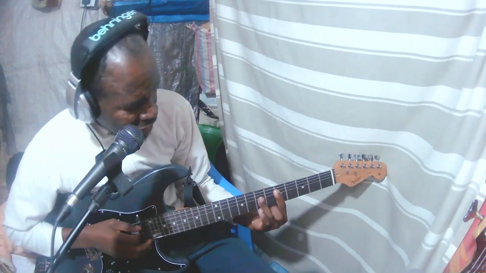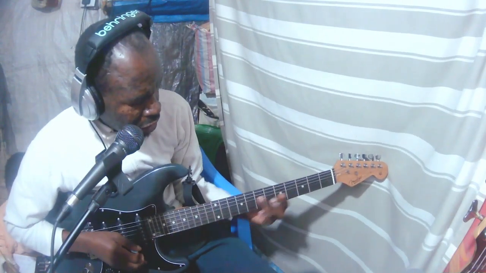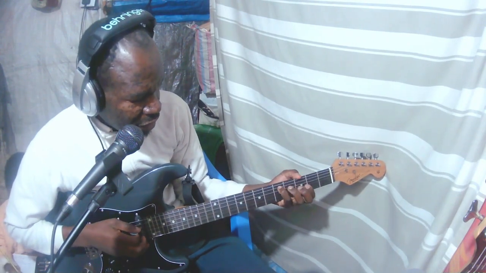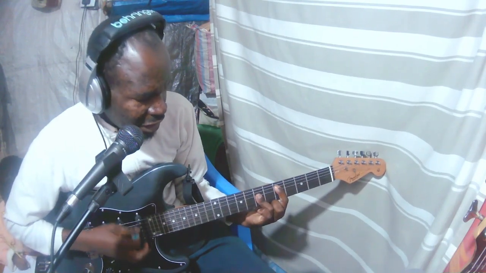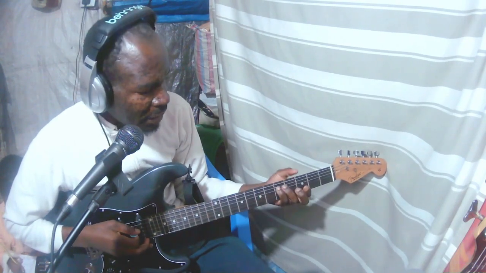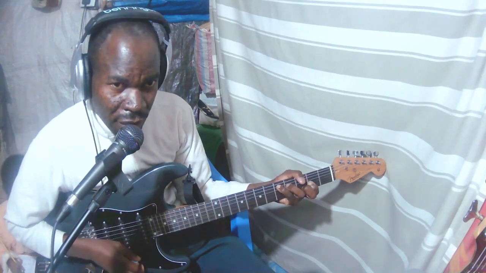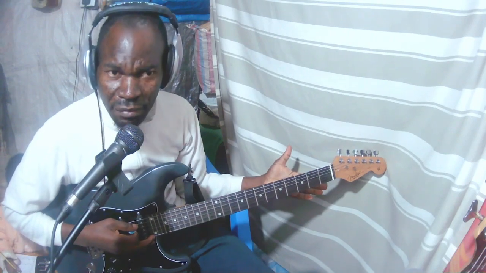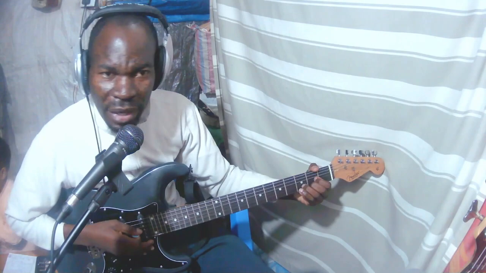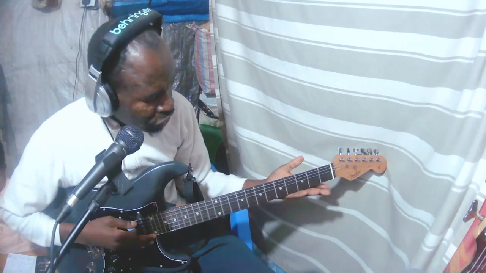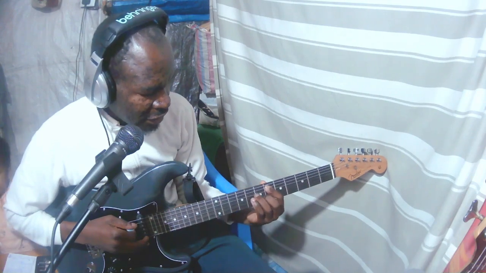So we have this D here. We have this D here in the shape of C. This is D in the shape of A. This is D in the shape of C. They are the same sounding. And this is D in the open chord position. So you can play this.